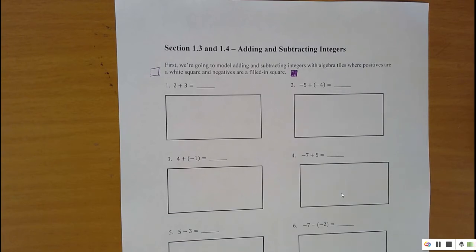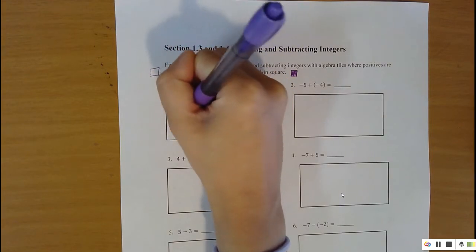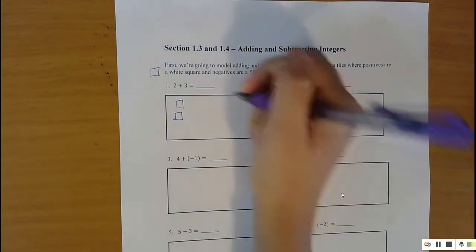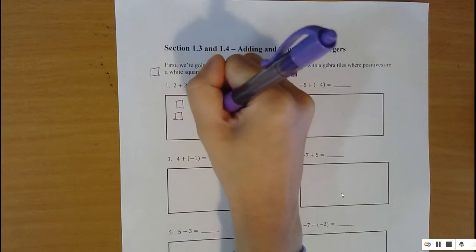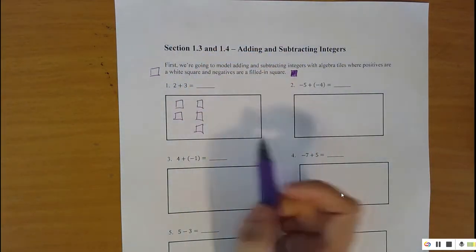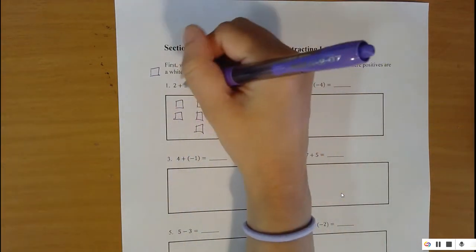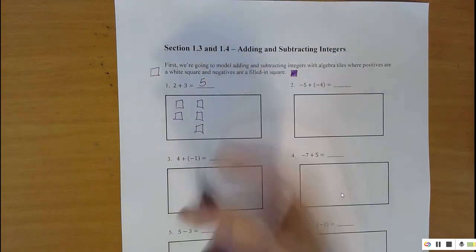Okay, so my first one I have is 2 plus 3, which you're probably able to answer on your own, but I want us to get used to this algebra tile format so that we can keep going and understand the negatives along with it. So 2 plus 3, what that's going to look like is 2 positive tiles. Then I'm going to add 3 positive tiles to it. 1, 2, 3. And then on my mat, on the little rectangle here, now I have 1, 2, 3, 4, 5 positive tiles. So 2 plus 3 equals positive 5.